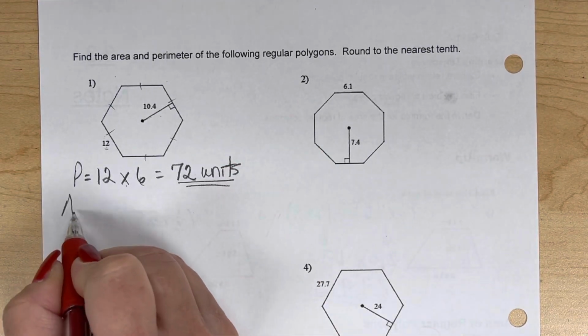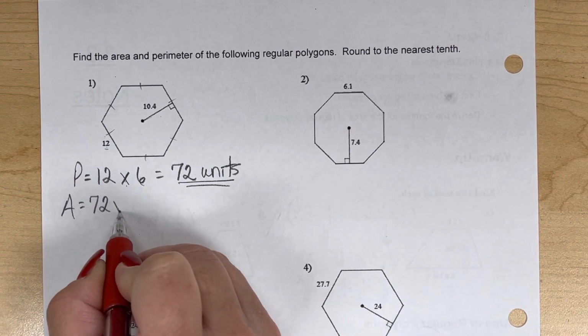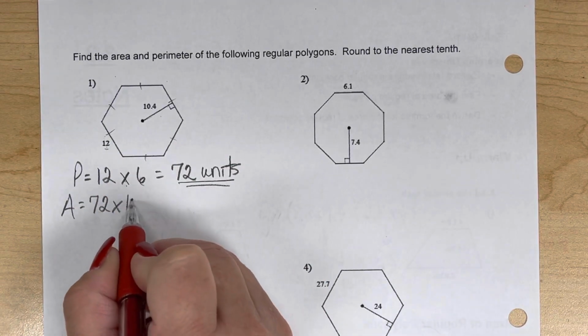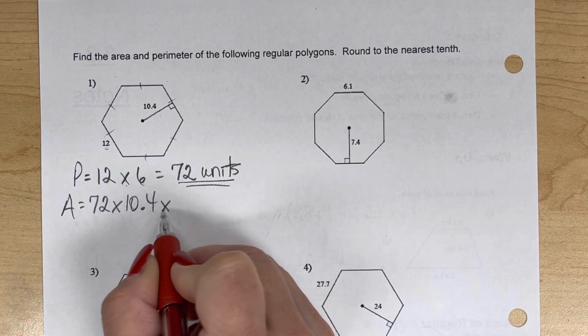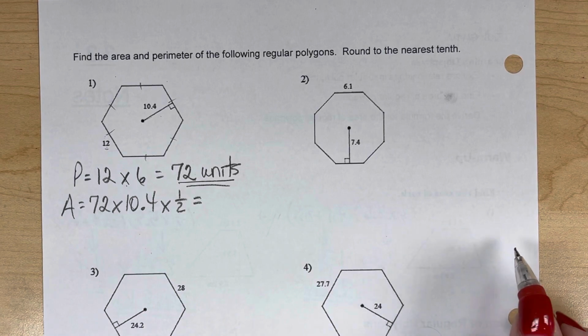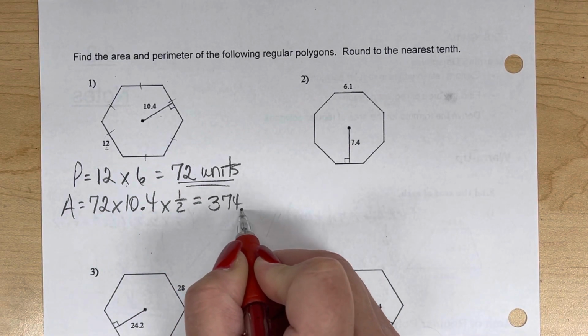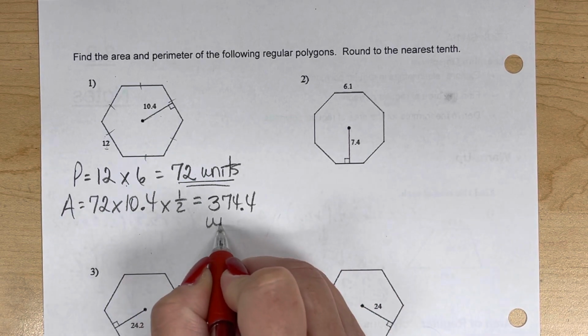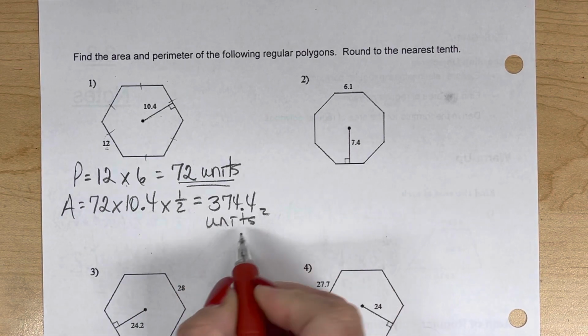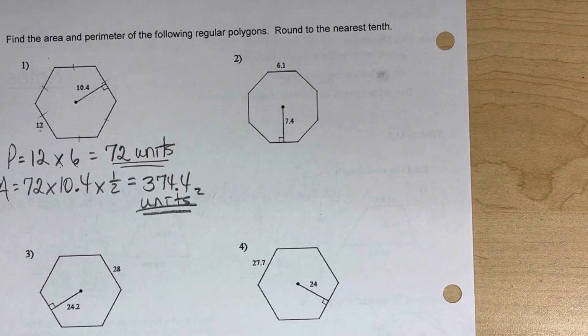Now, to find the area, you take the perimeter times the apothem, which is 10.4, times 1/2. You will be rounding to the nearest tenth, so when you multiply that out, you get 374.4 square units. Remember that area is labeled with square. Okay, let's do the next one.